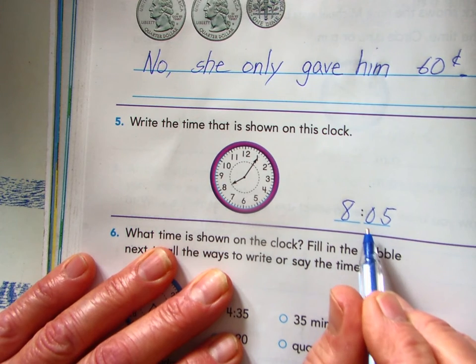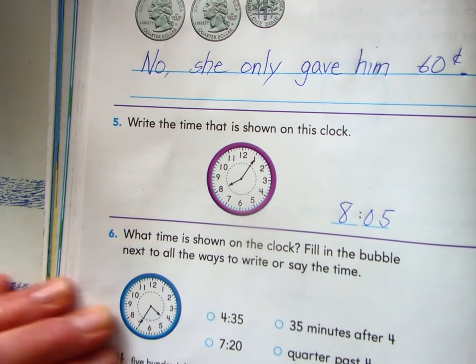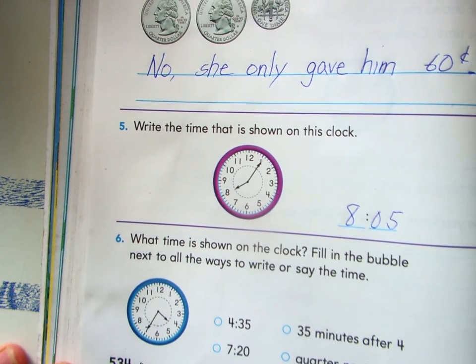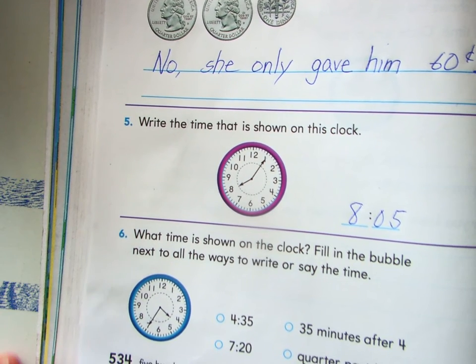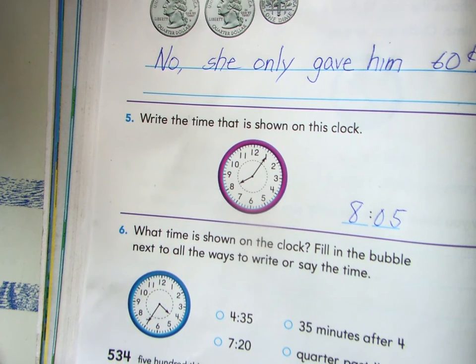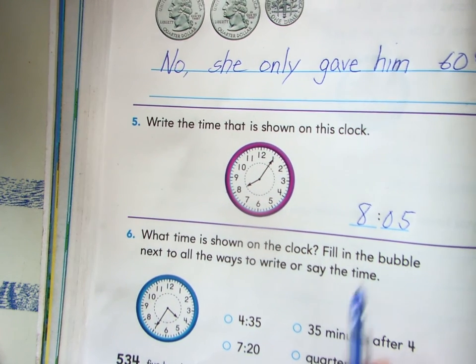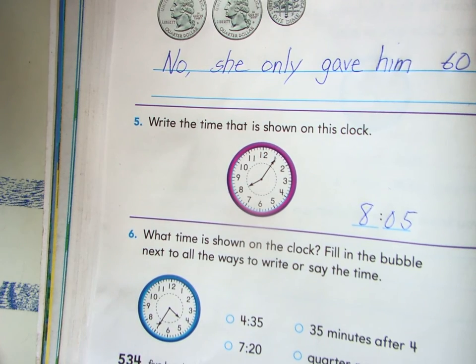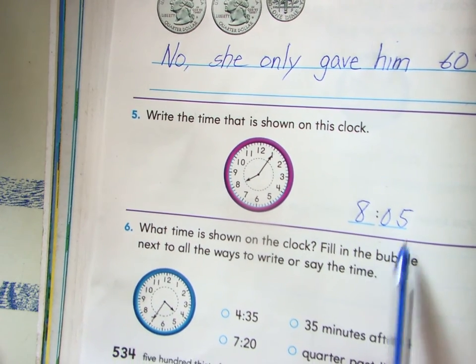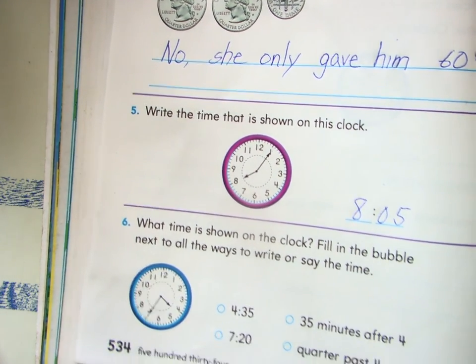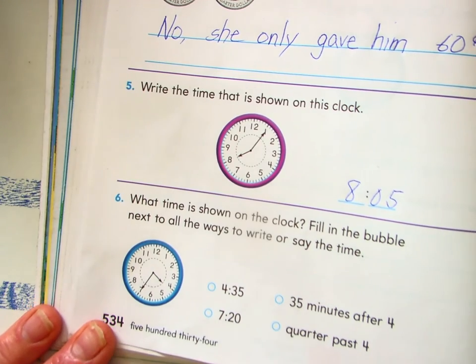8:05. We say "oh," but it's not an O, it's a 0. But they don't say "8 oh 5." What time is it? 8:05. No, we say it's 8:05. We say it's 8, it sounds so fast, you can't tell they're saying "oh." 8:05. But it sounds like "oh" because a 0 looks like an O and it ends in O.